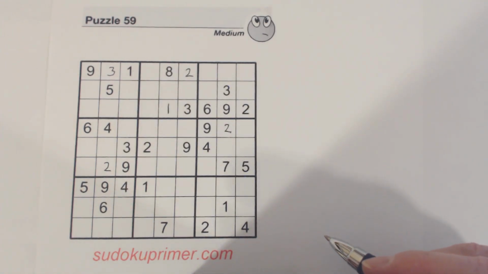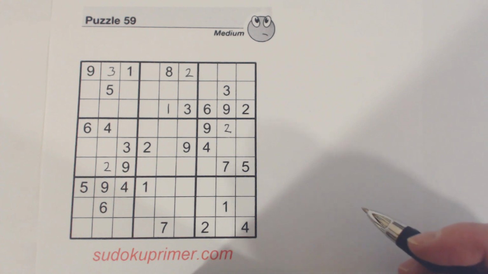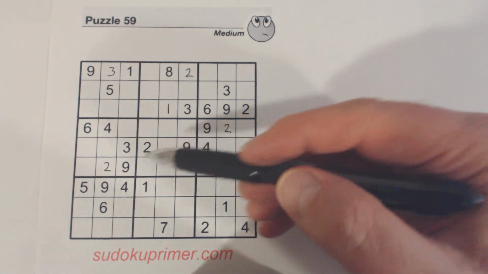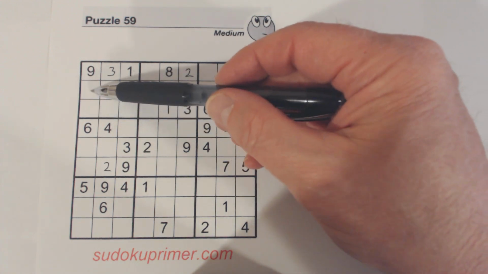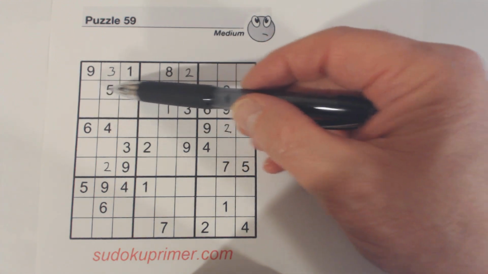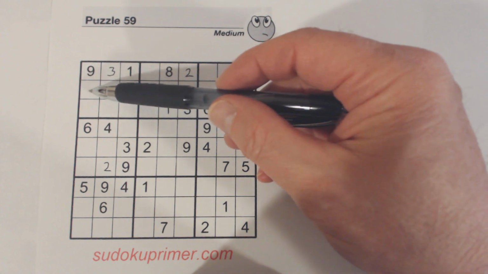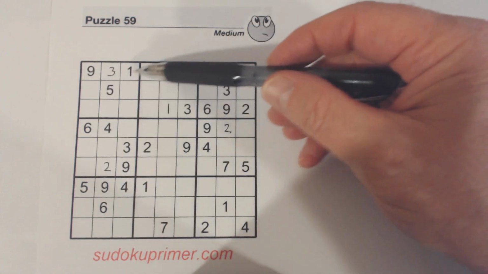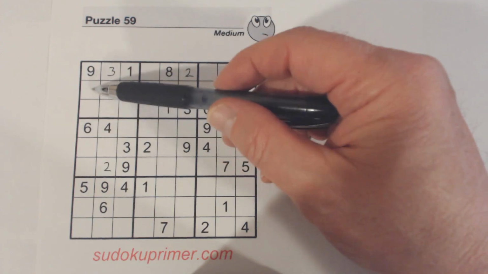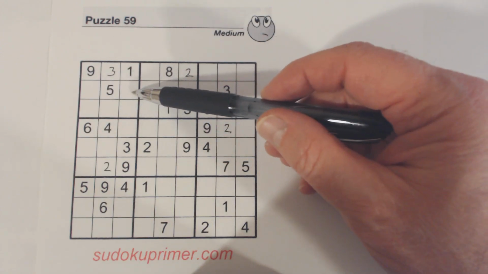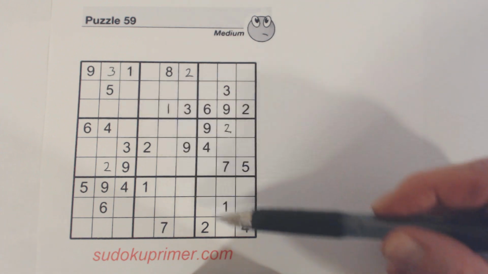Now this might be the trickiest number placed in this puzzle. It's a medium puzzle, so usually there aren't real tricky things, but this one was a little bit tricky. There's a 2 here already, so one of these has to be a 2. So in this section, either this in column 1 has to be a 2, or this in column 3 has to be a 2.